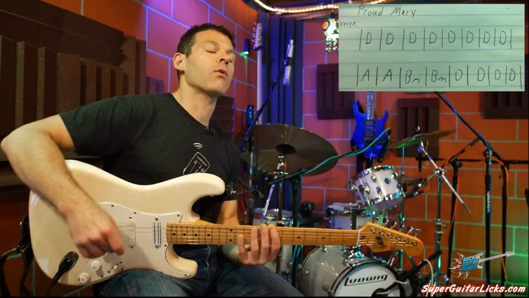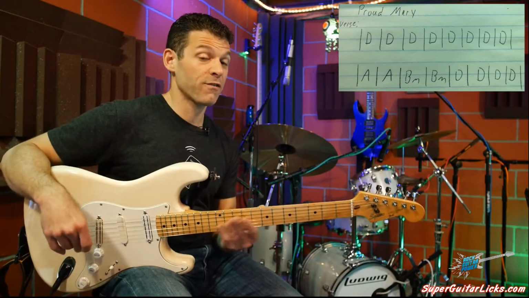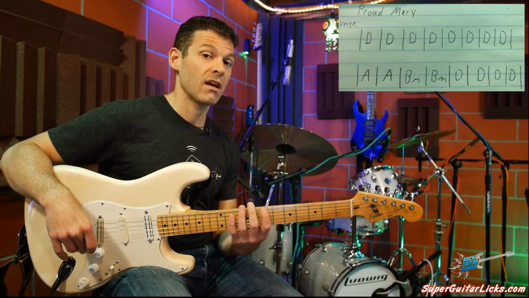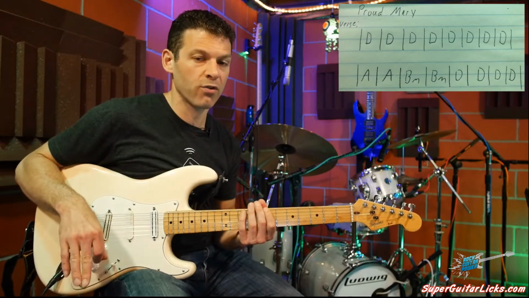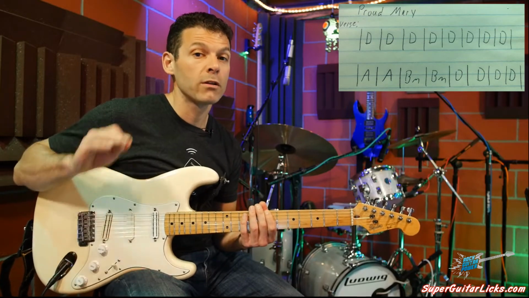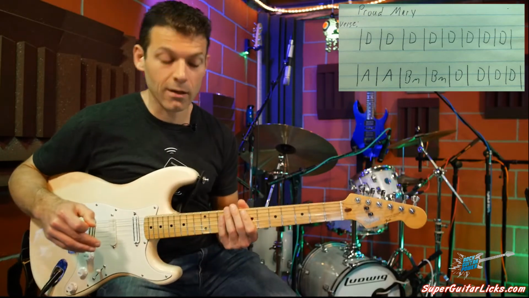So again, someone says, hey, we're going to jam in D. You don't freak out. You find D, and you go down 3 frets and play your minor pentatonic scale and all the licks that you know really well from it. Even if you only know one, use it. Let's hear how it sounds.